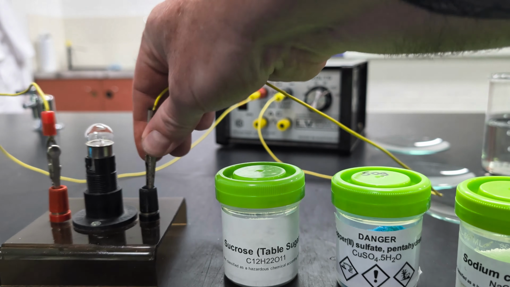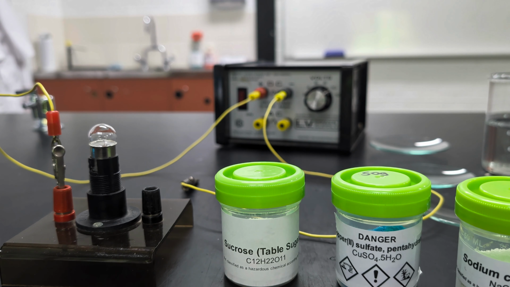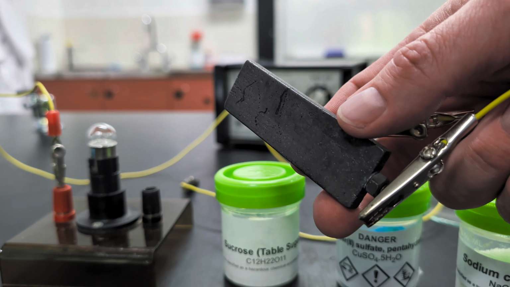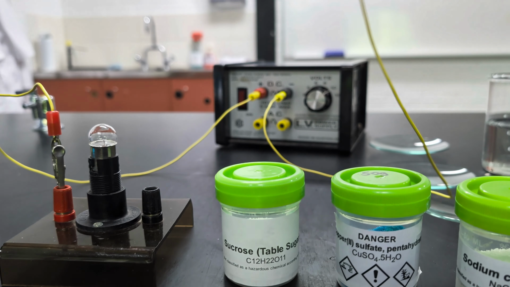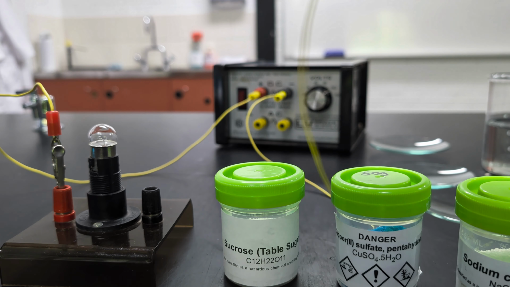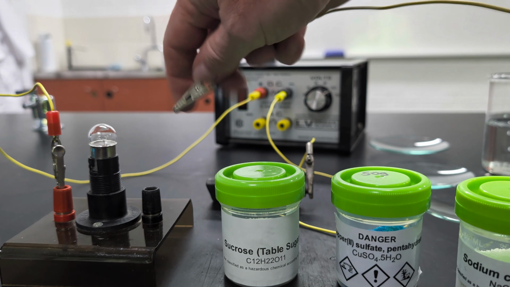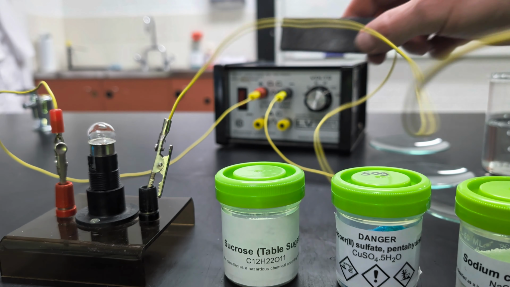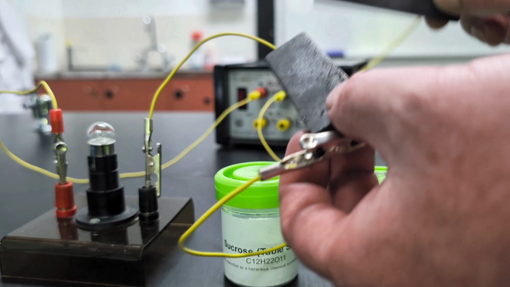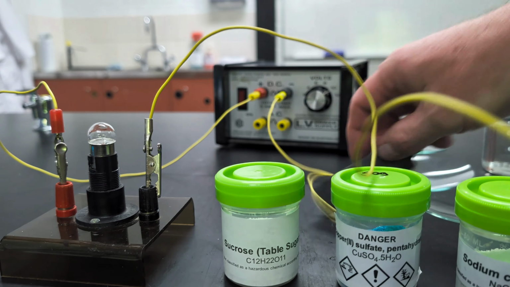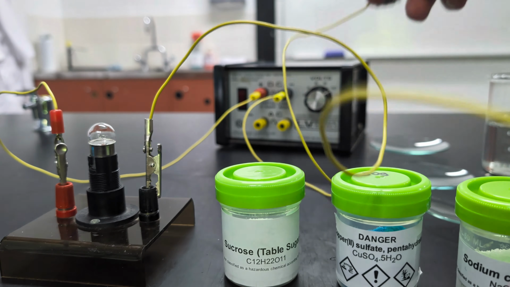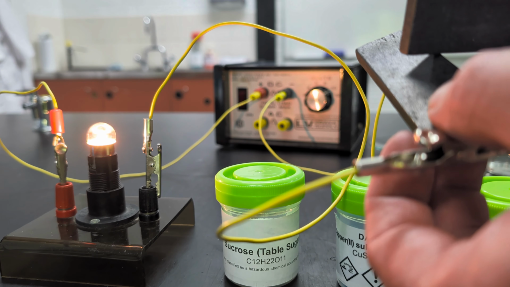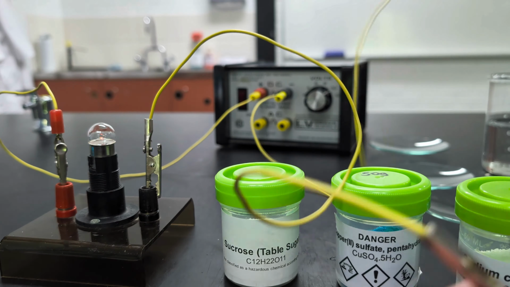Now we're not going to go from the power pack straight to that lamp. We're going to be using these electrodes, these graphite electrodes. So let's just test again to show that with these graphite electrodes, it doesn't matter, the lamp still glows if we touch these electrodes. And remember to turn the power pack on. Now if we touch those electrodes, sure enough, the lamp glows. Right, so there's a straightforward, simple circuit.